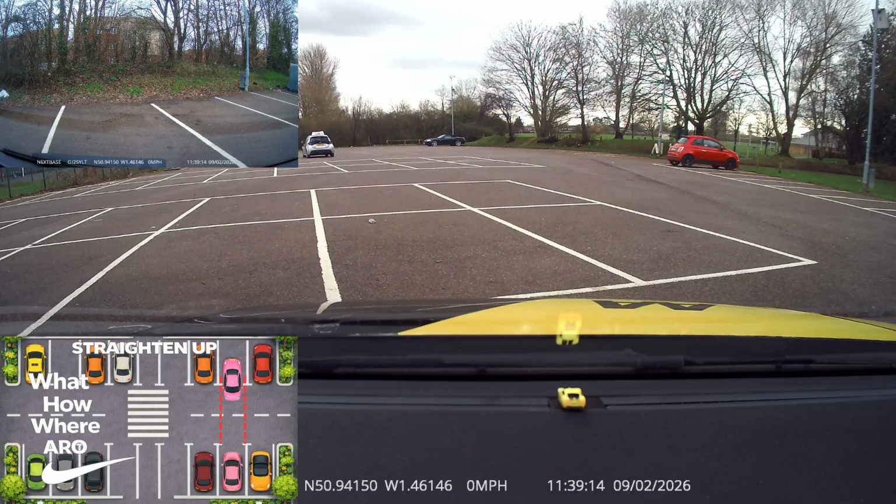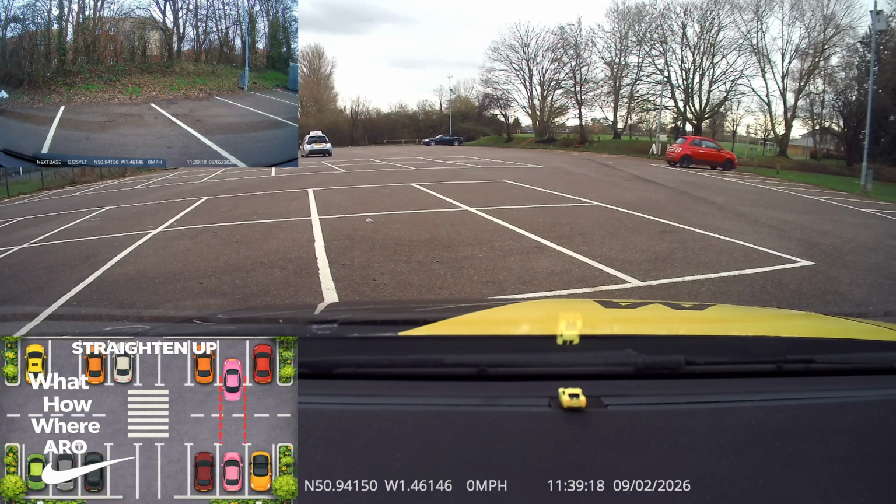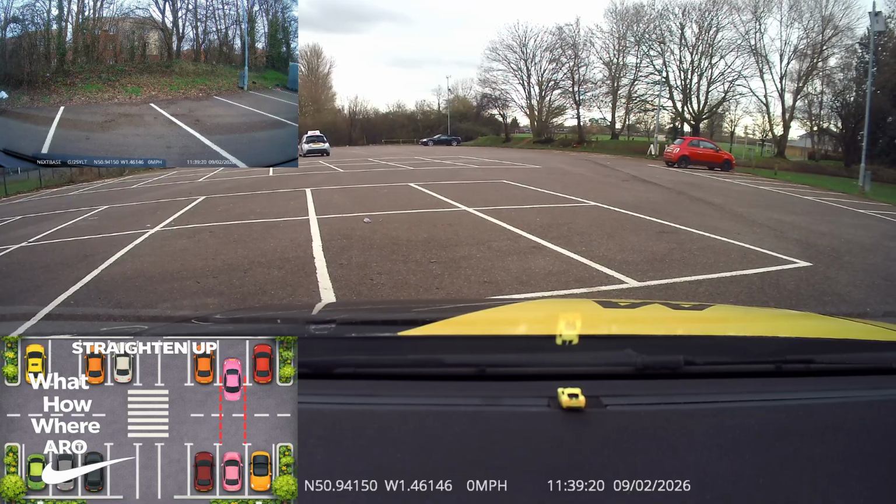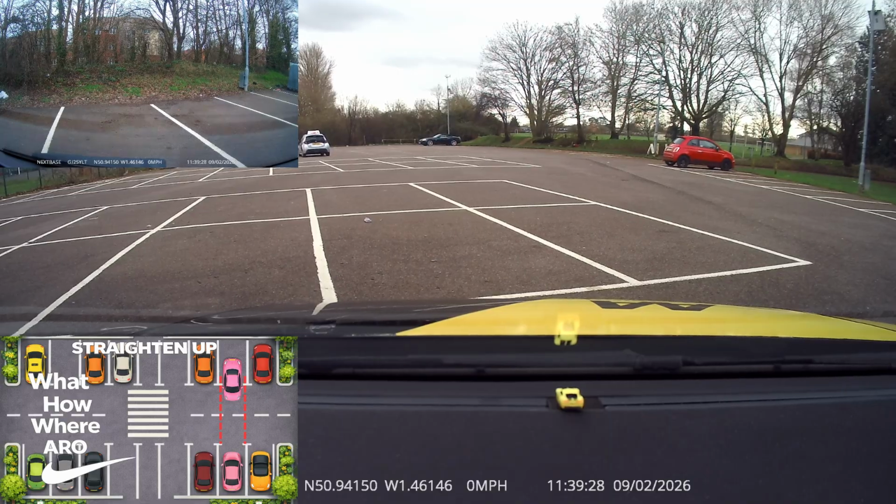Once again, we go back to the start of our thought process. What do I want to do? Well, this time I want to straighten the car up. How do I do that? Well, the car's already in reverse, so we don't need to change that. But now I'm going to steer all the way to the right, full lock to the right.